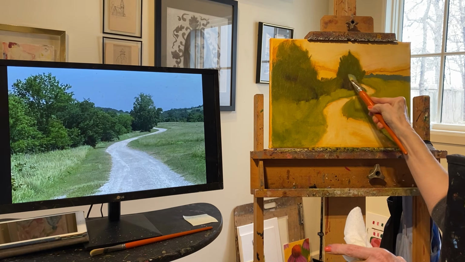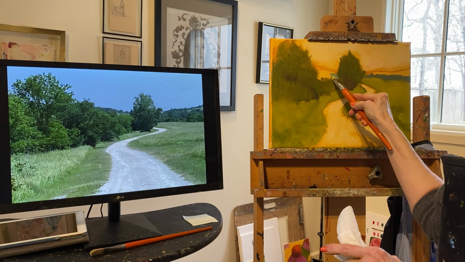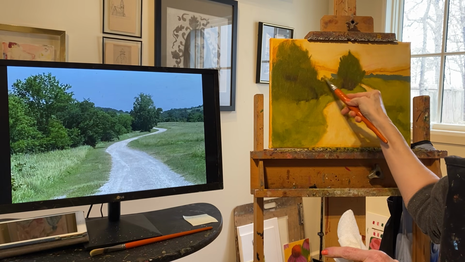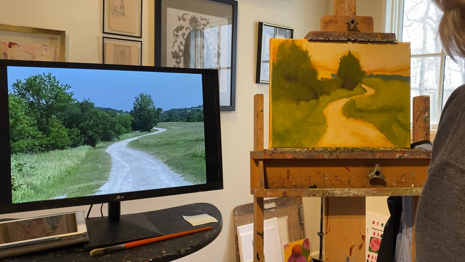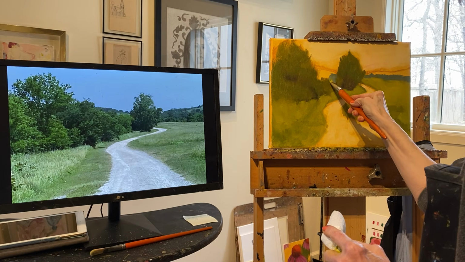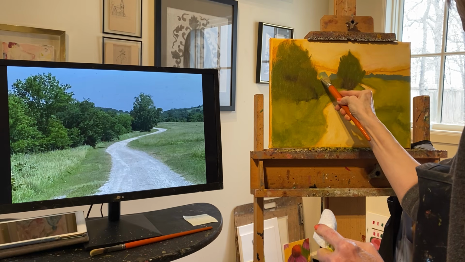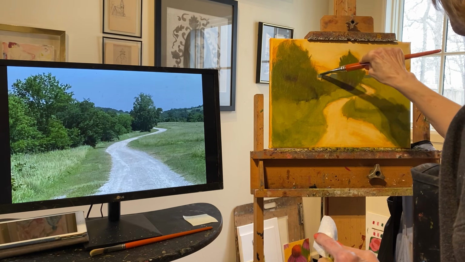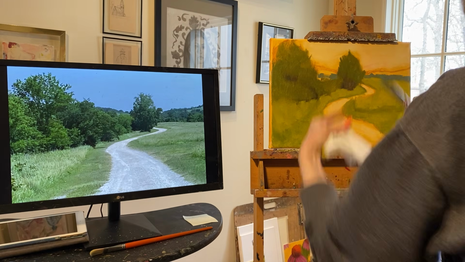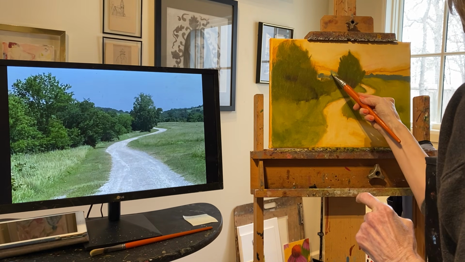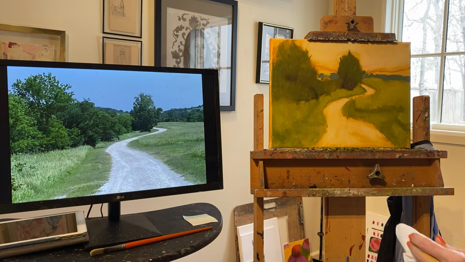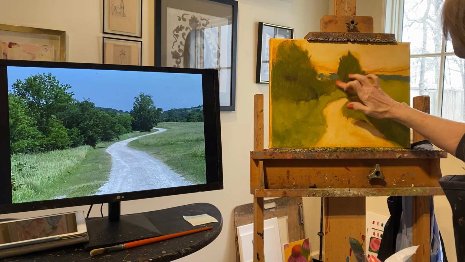And remember, I lowered those front trees right here so I could put more of that in, so that we could have this hill going right towards that tree, which is what we want the viewer to go to. That's the point of interest.